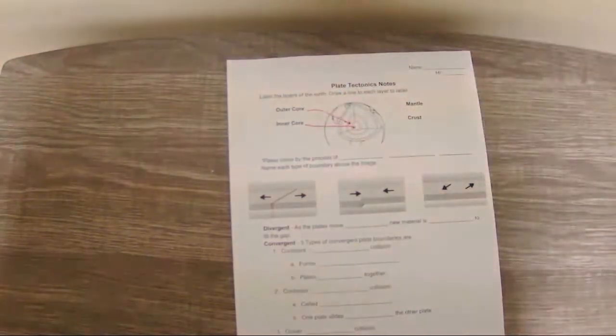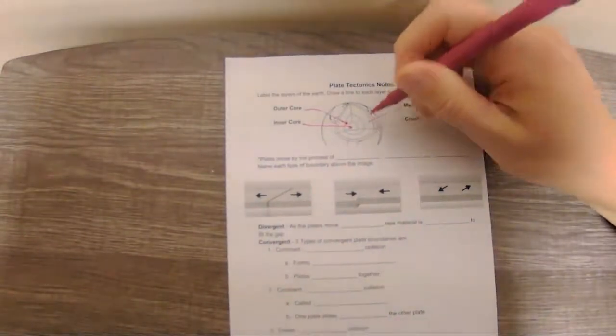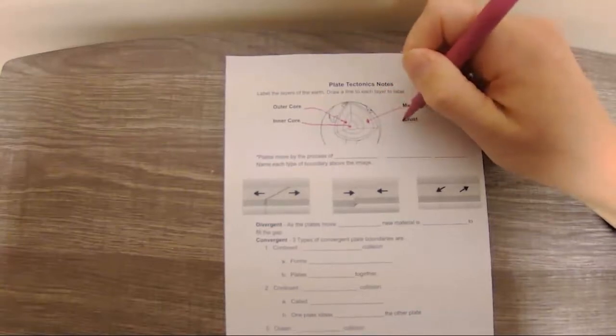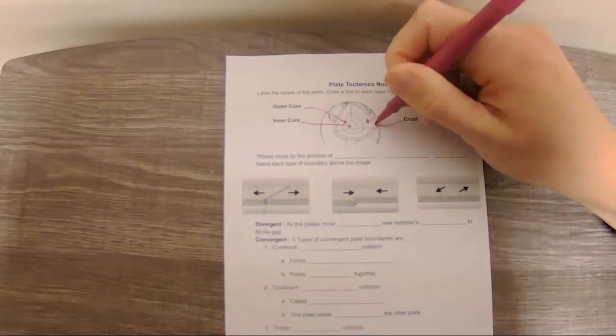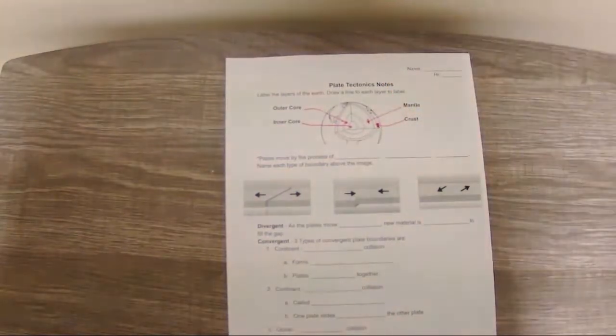Then the mantle is really what we spent most of the day talking about. Most of the time we talked about that liquid mantle. So that's actually the next one. It's actually one of the bigger ones too. And then we've got our crust. And just like a pizza, it's the outermost one. And it's also the thinnest one. So that is that first one for us there.